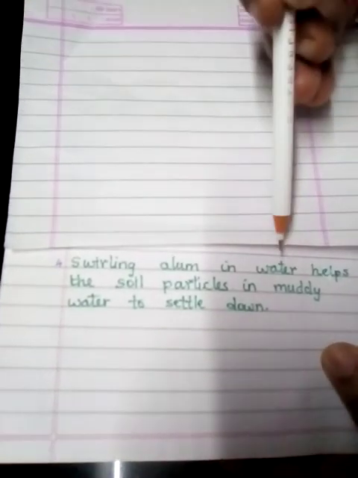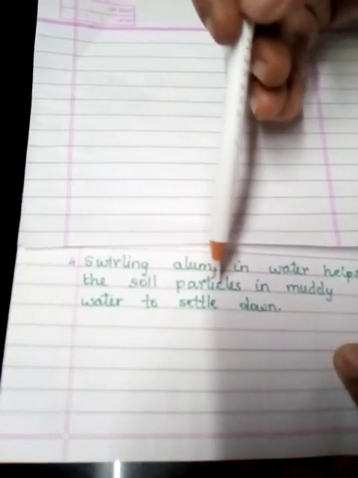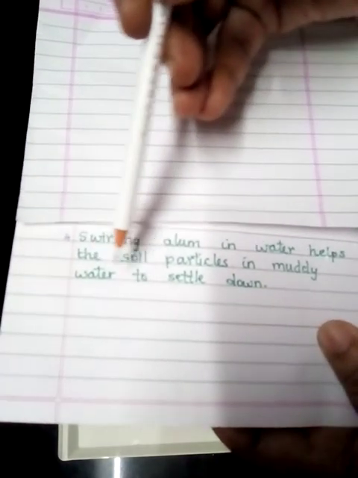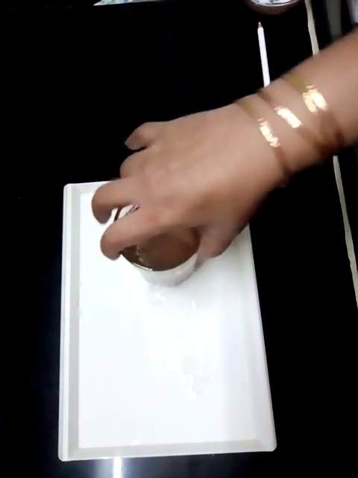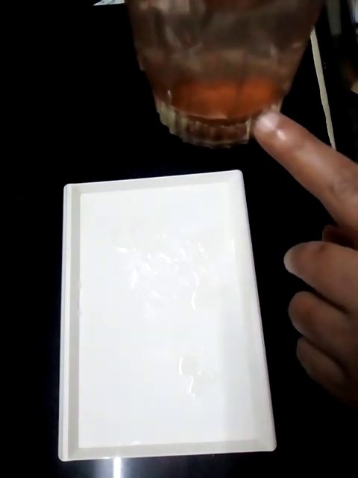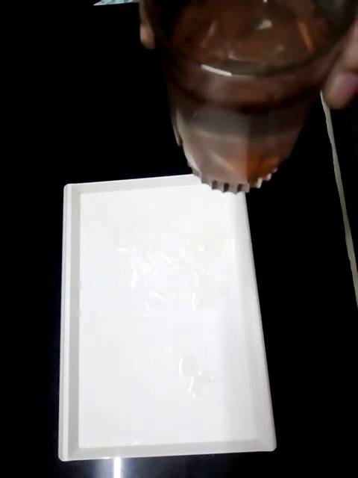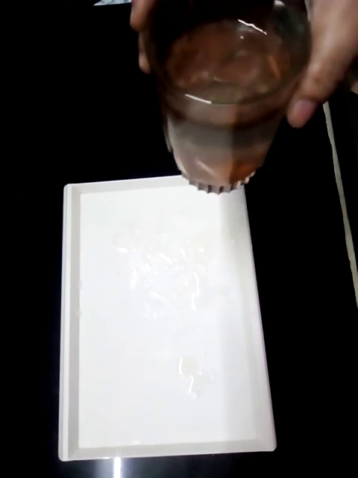So swirling alum in water helps the soil particles in muddy water to settle down, and after 7 to 8 hours we will see that this muddy water will settle down. Now after 7 to 8 hours I'm showing you this glass. The mud has settled down, the water has become clean, and these are lighter particles. They are not heavier, that is why they have not settled down.